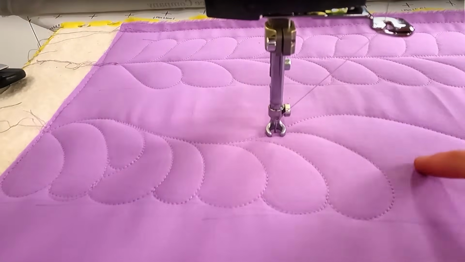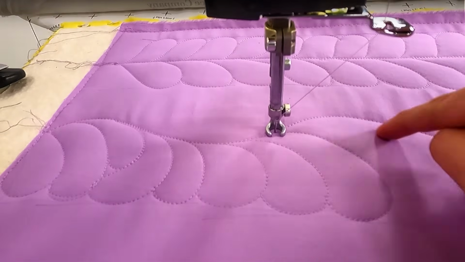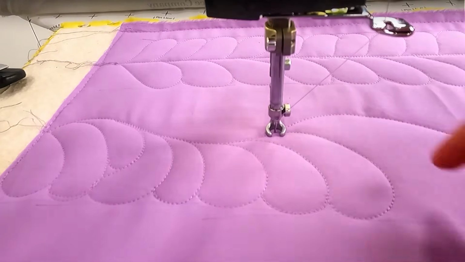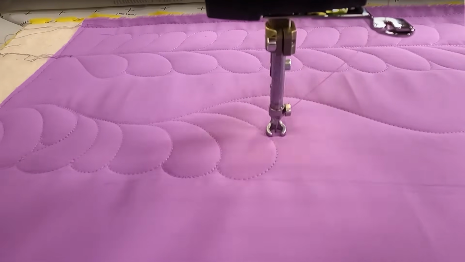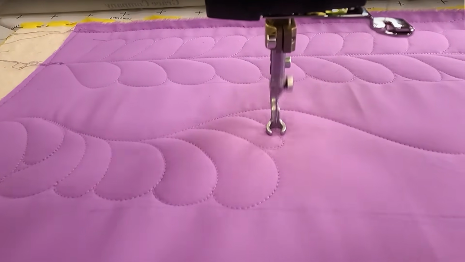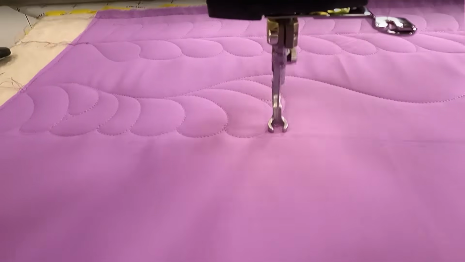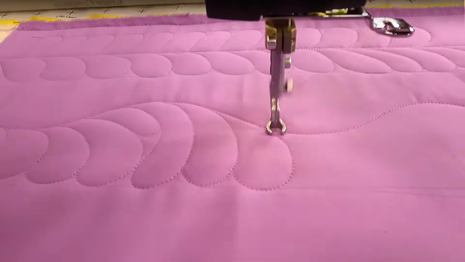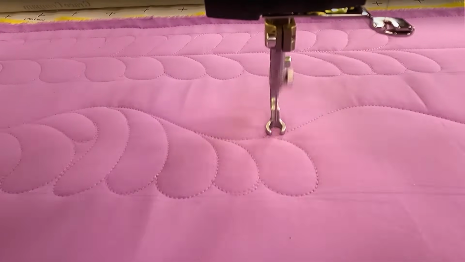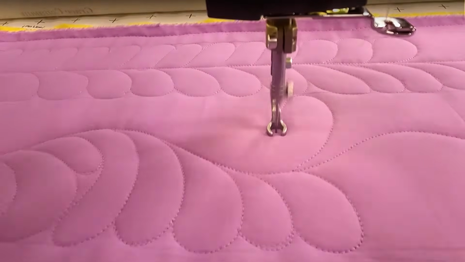Right here, you can see I don't have a lot of space to move all the way up without taking up a lot of that spine of that feather. So I'm just gonna do a little feather to fill in that space. I'll come back up, and then I'll do a bigger feather to fill it in. Then when going back the opposite direction, I'll just do the same thing.